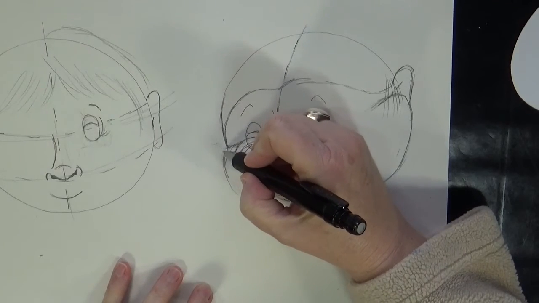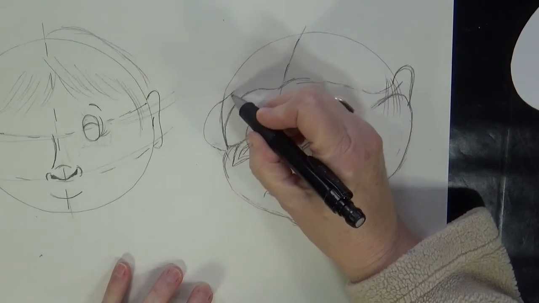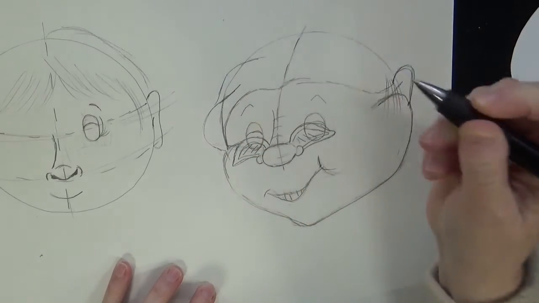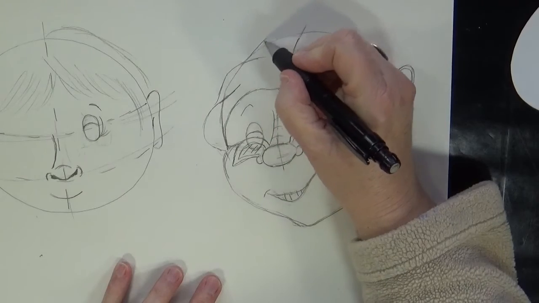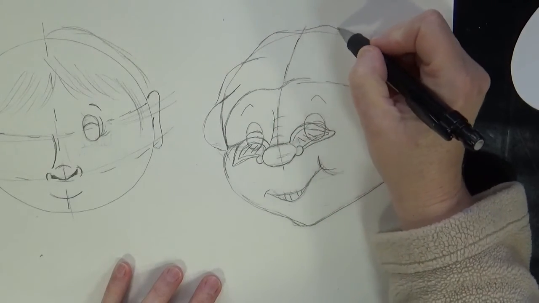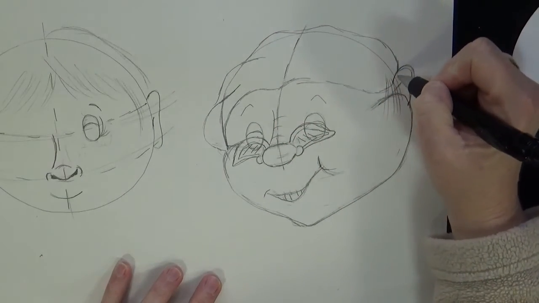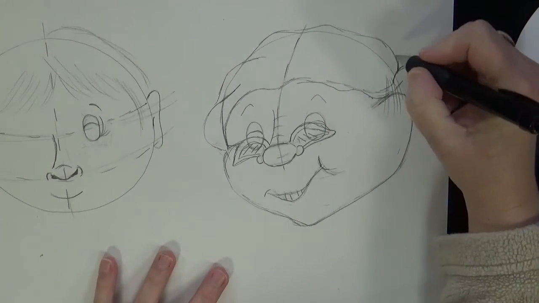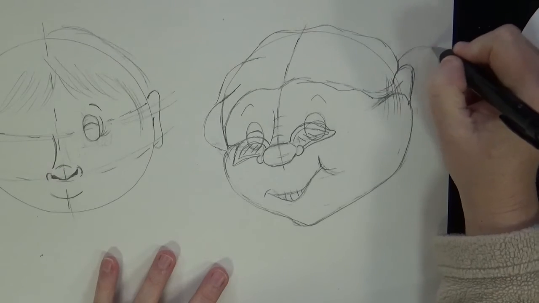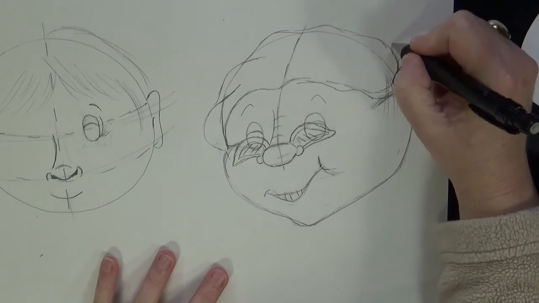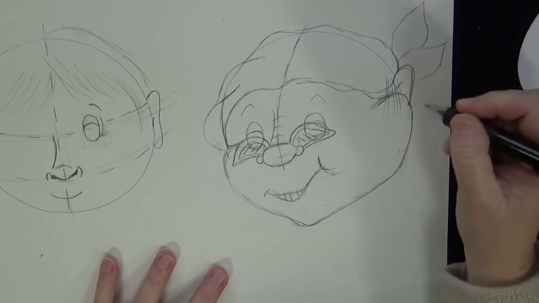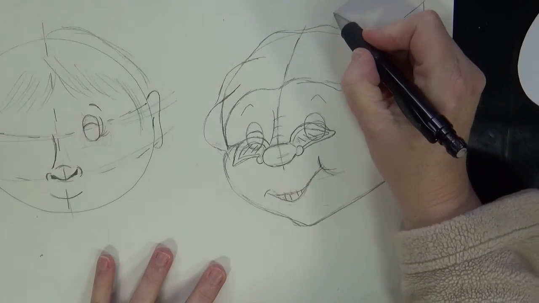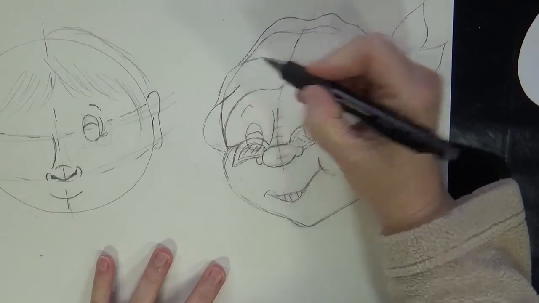So let's bring this around. Give him some, because of course it's a little pirate kerchief type thing, and give him some little ties out here, and then I think I want this a little bit higher, so I'm going to raise this up just a little bit.